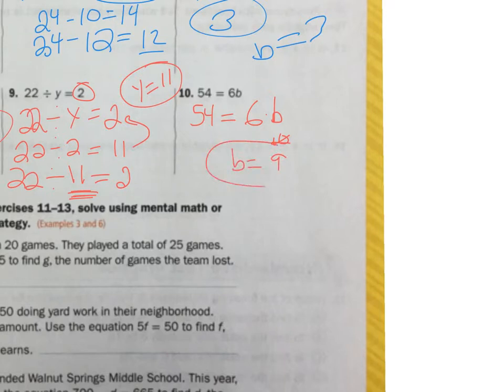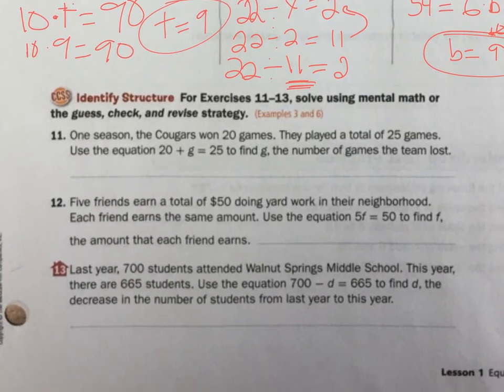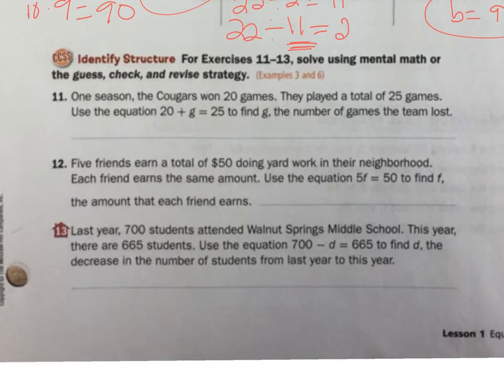Yay. B equals 9. And then I plug it back in, make sure I check it. And once I do check it, I do see that 54 is equal to 6 times 9. And we are good to go. Let's do some word problems. Now, these are not as difficult as the word problems from last chapter. So don't be nervous. Keep calm.